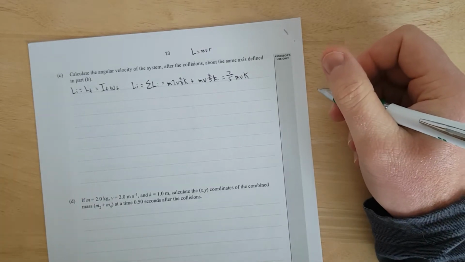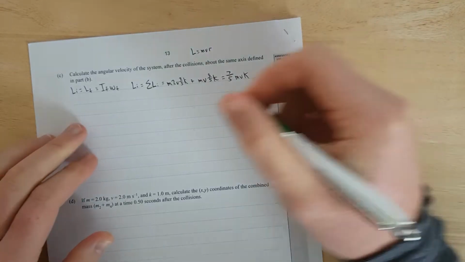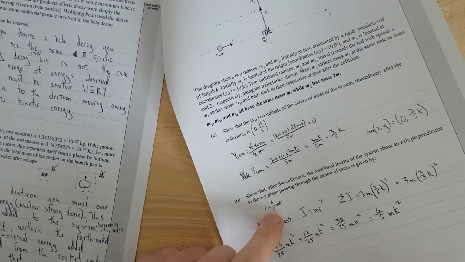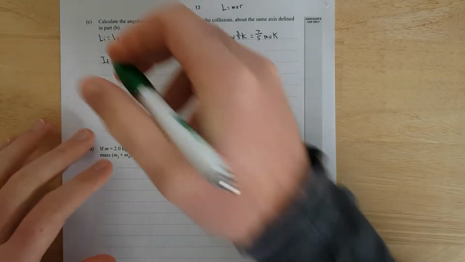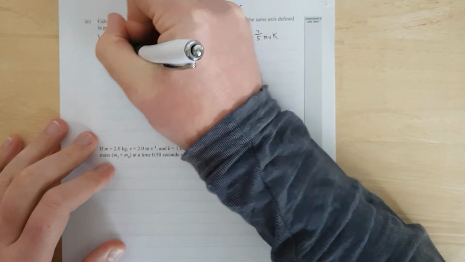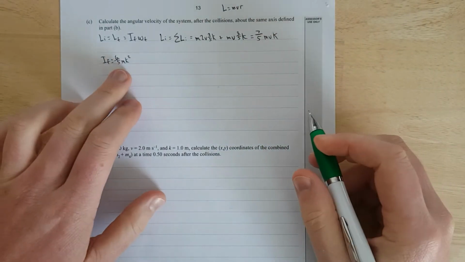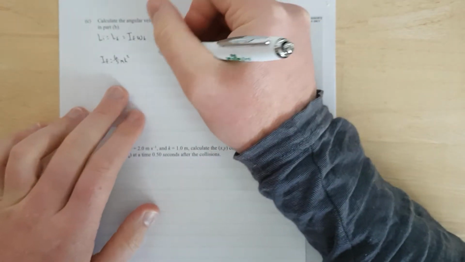Cool. And now we know that the I final is just the rotational inertia of the system, which is 6/5 mk squared. And we can just quickly work out omega final, the final angular velocity.